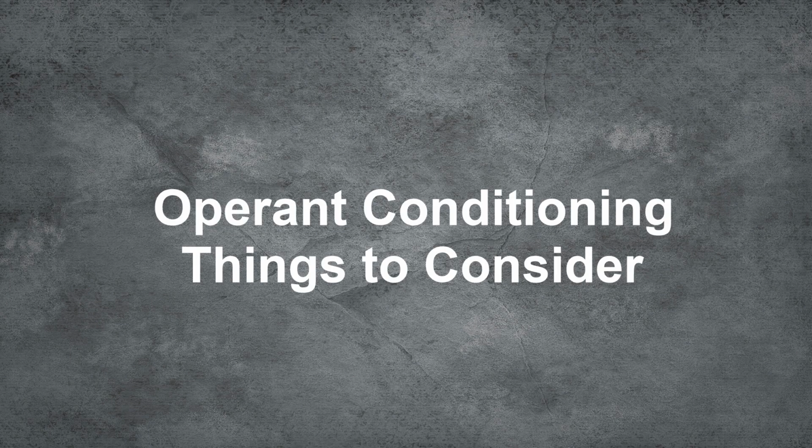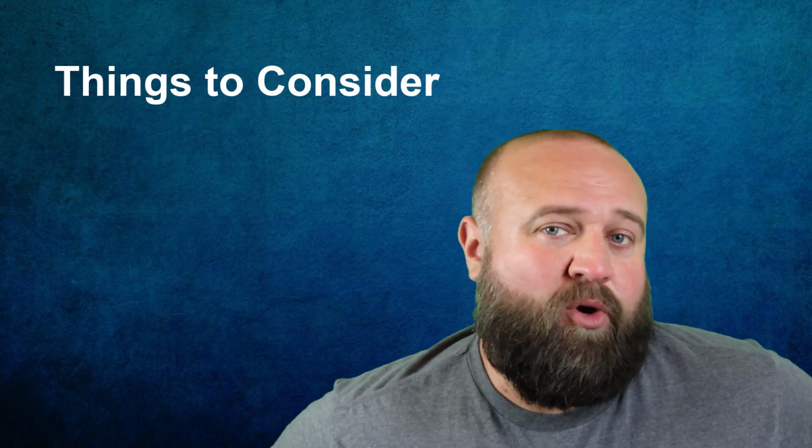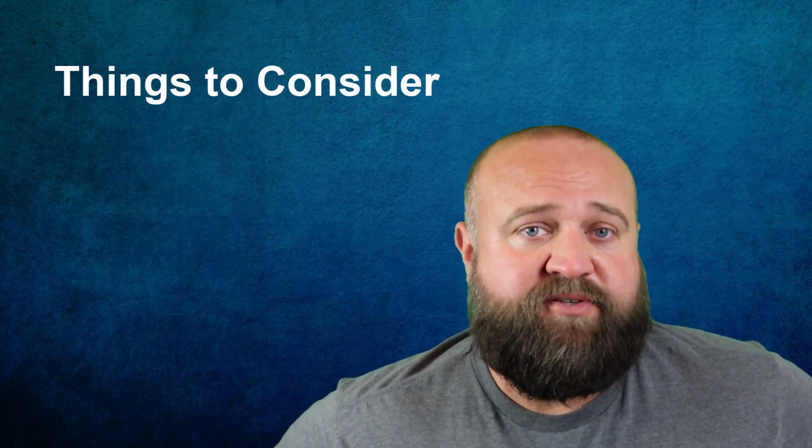It's important to remember that we use all four types of operant conditioning. There isn't one that's necessarily better than the others.